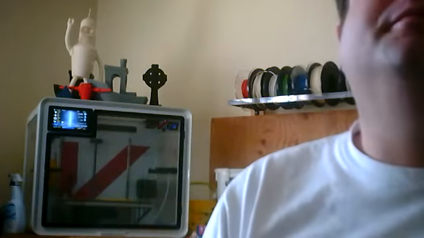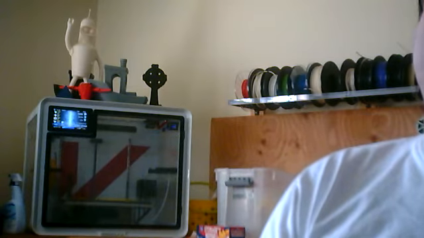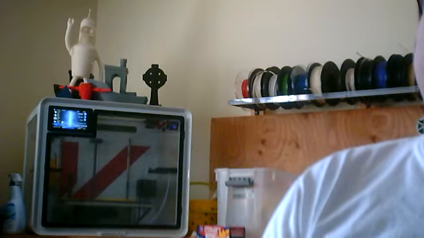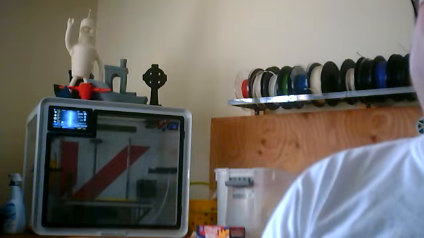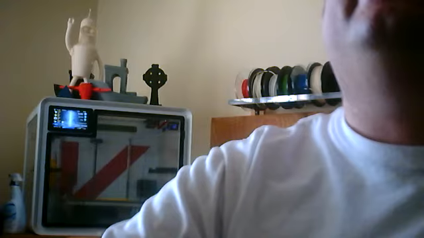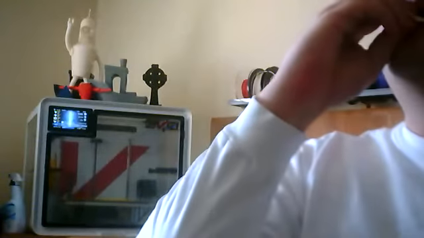Just turn a light on. I've got quite a bright light here. Let's see if I can find it. But it's on the other side. It's not on that side. Hmm.